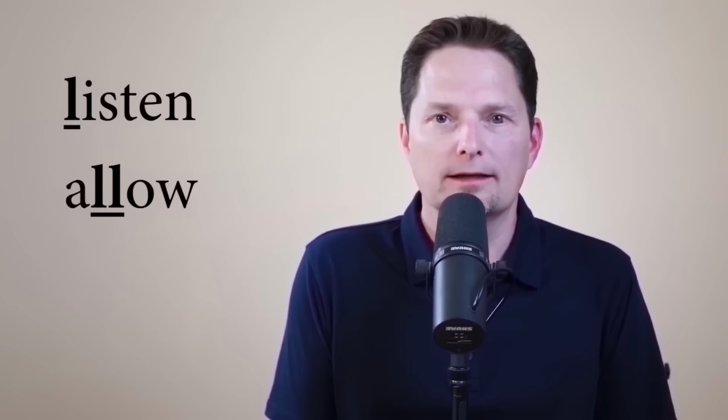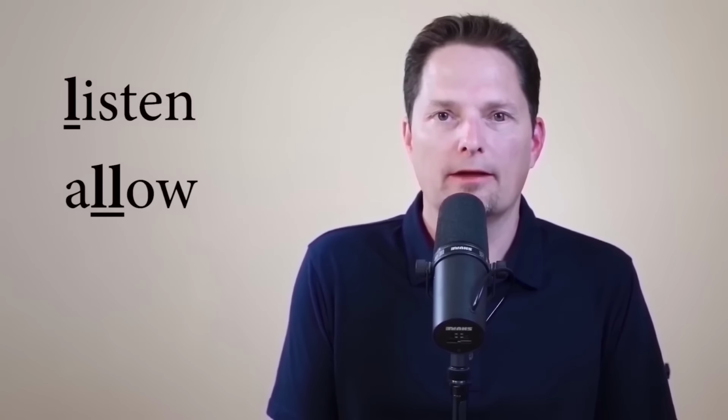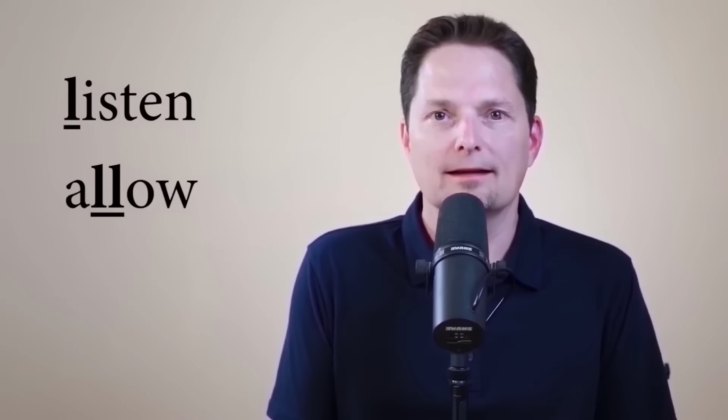Listen. And the tongue is flat and straight. It's not raised in the back. It's not expanded at the bottom. It's just straight. Listen. And with the word allow, you see, the L, here the double L, is between vowels. When you have an L or a double L between vowels, that's a light L also.